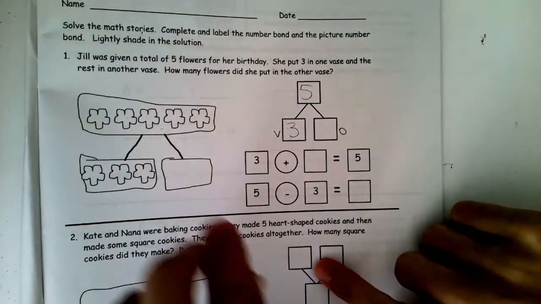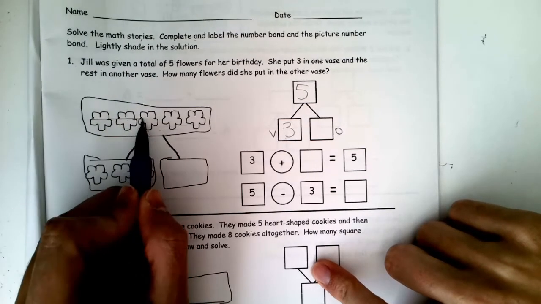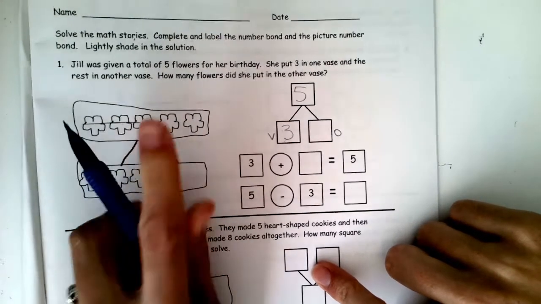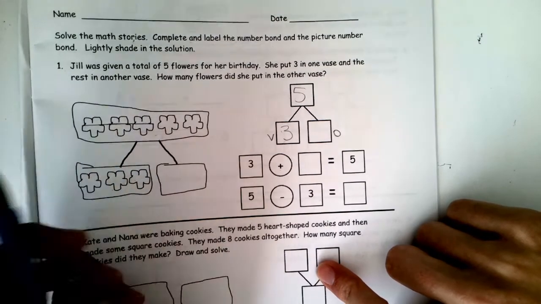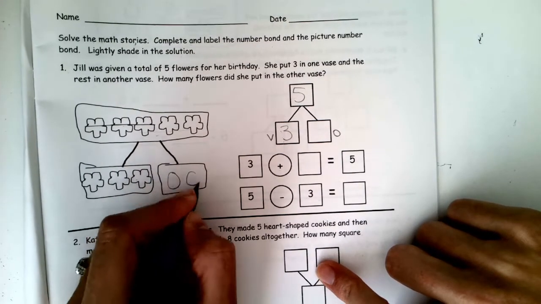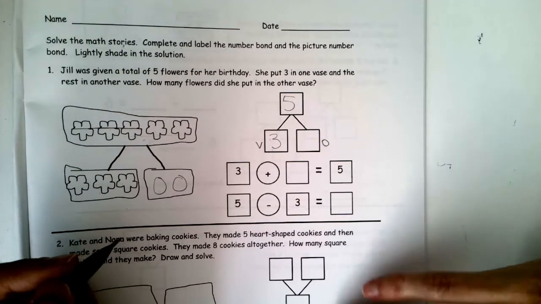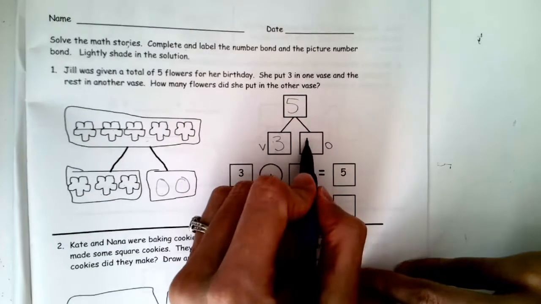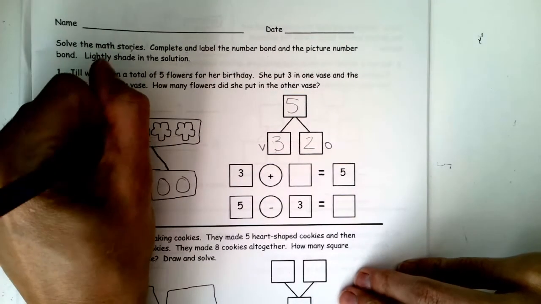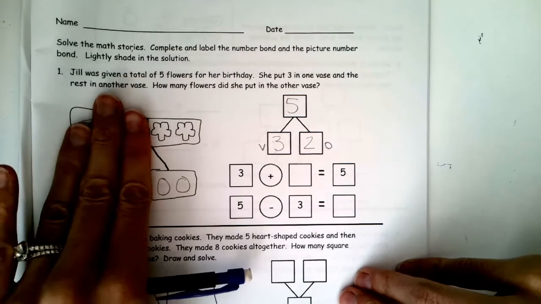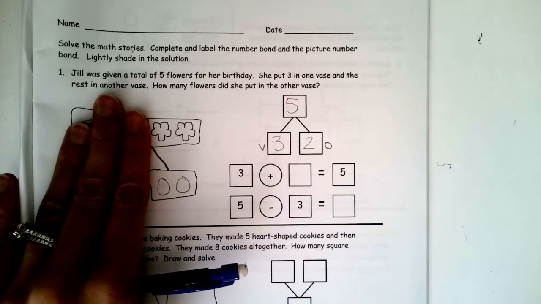Now, if I wanted to use my picture number bond, I could say, well, she put 3, 1, 2, 3, in the first vase. What's left there? There are 2. I'm just going to draw circles because I want to keep going. So there are 2 left over. I could also circle this part, or I could just draw the line in between and say, those were the 3 in the first vase. There are 2 left that she must have put in the other vase.